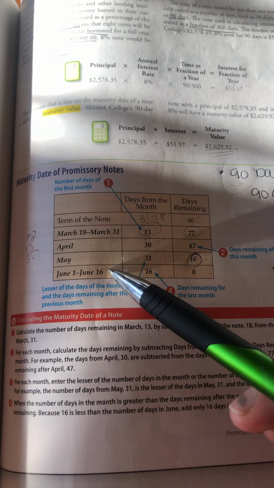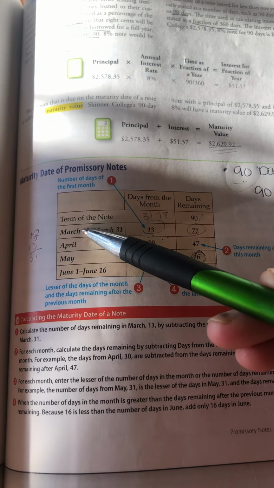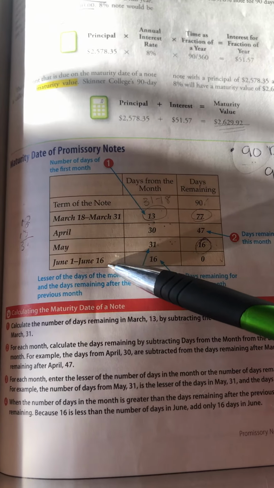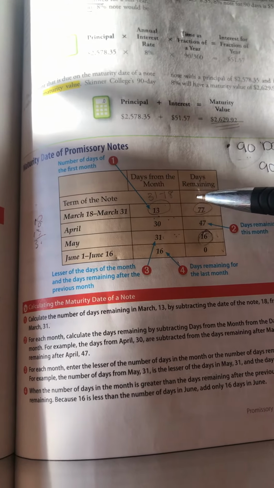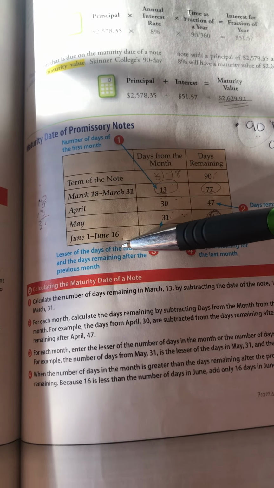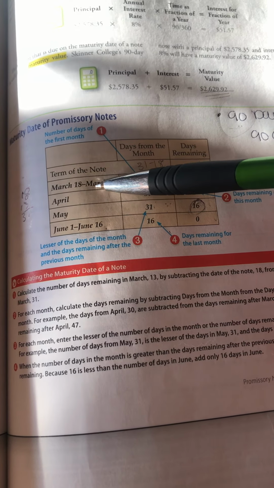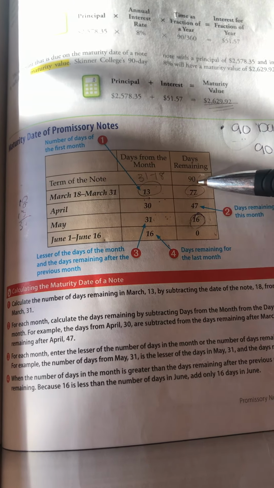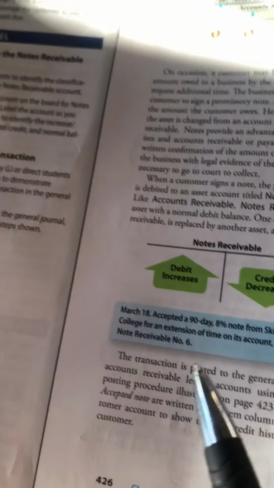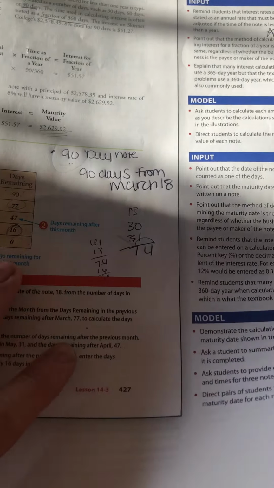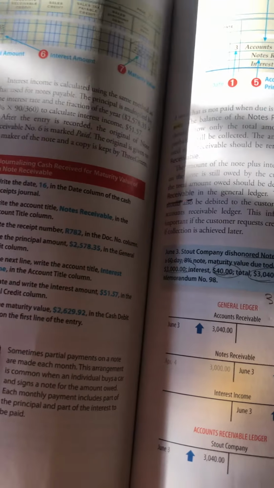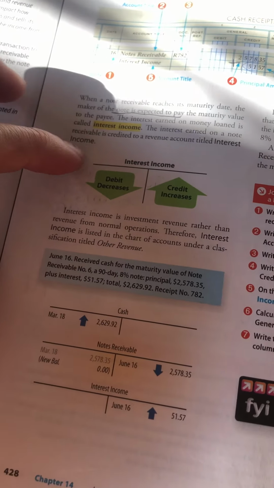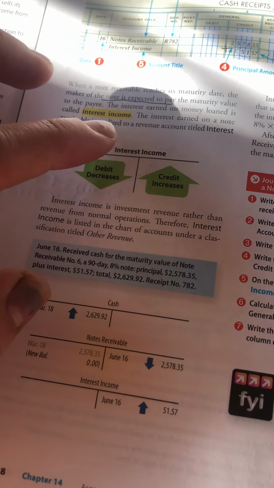So to get to June 16th, March 18th to June 16th is 90 days. So that is when your promissory note is due. So 0 days remaining. So that's how you figure that out. From March 18th to June 16th is how long they have to pay on that promissory note. And that's 90 days, because that's what they took it out for, 90 days at 8% interest. Okay, and I will walk you through that again. And then it tells you how your notes receivable and your interest debit and credit.